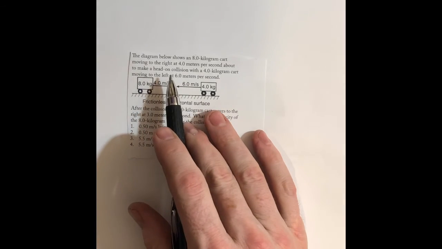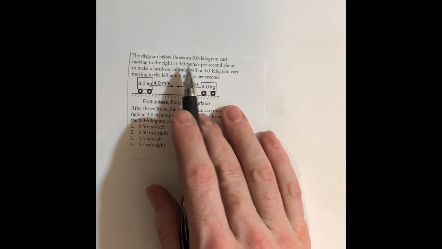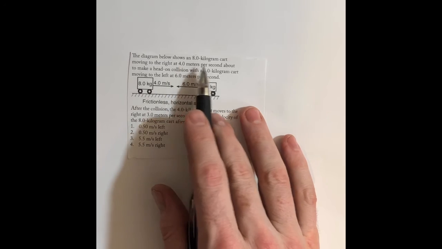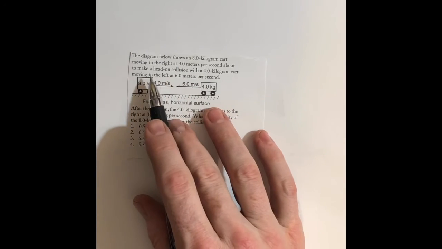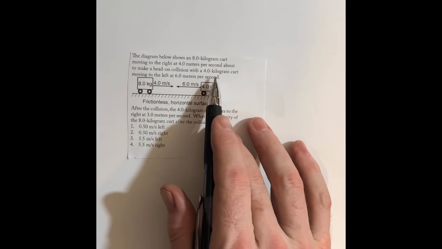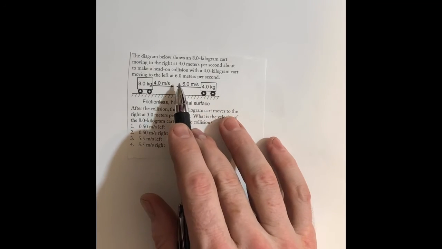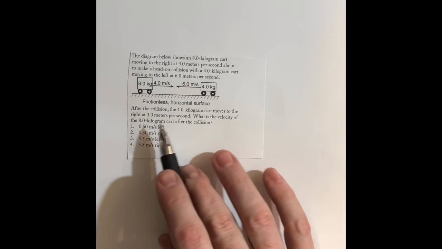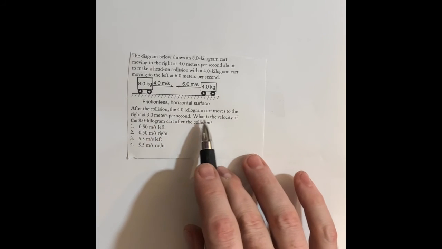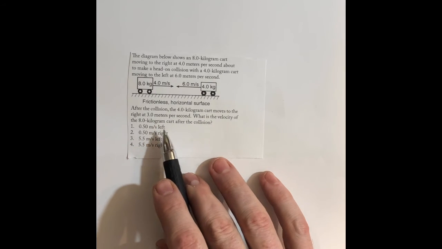Okay, so what do we have right here? The diagram below shows an 8 kilogram cart moving to the right at 4 meters per second to make a head-on collision with a 4 kilogram cart moving to the left at 6 meters per second. After the collision, the 4 kilogram cart moves to the right at 3 meters per second. What's the velocity of the 8 kilogram cart after the collision?